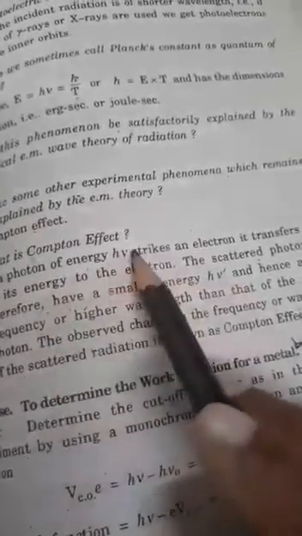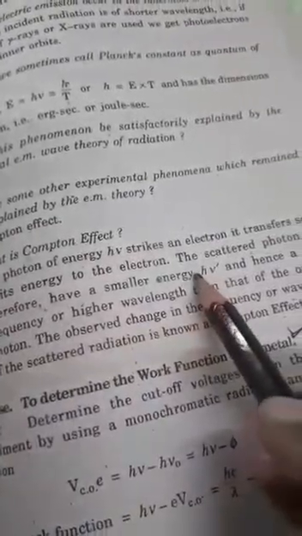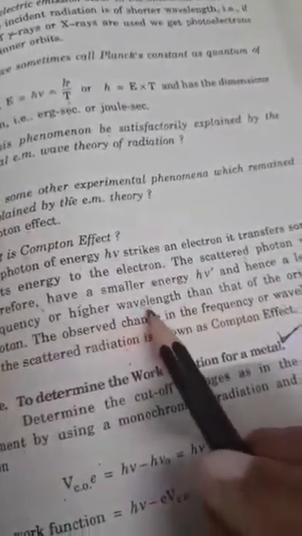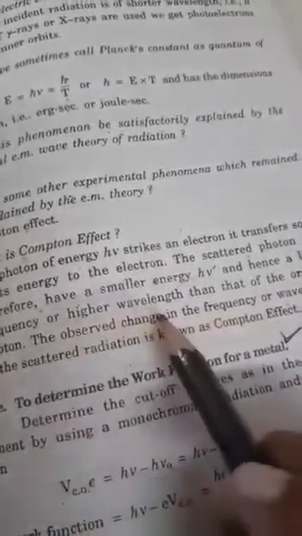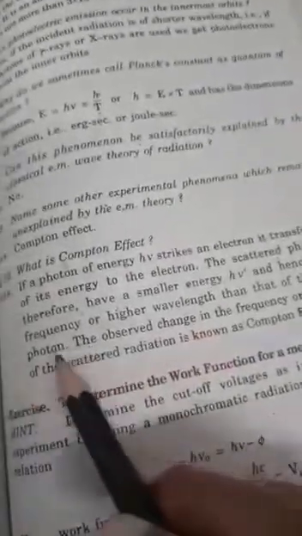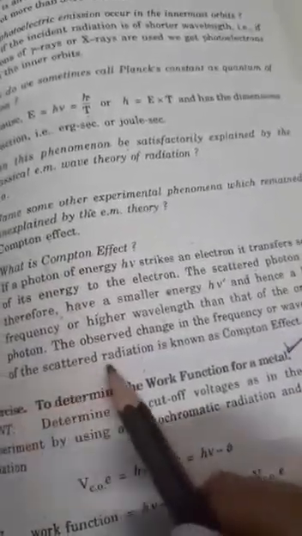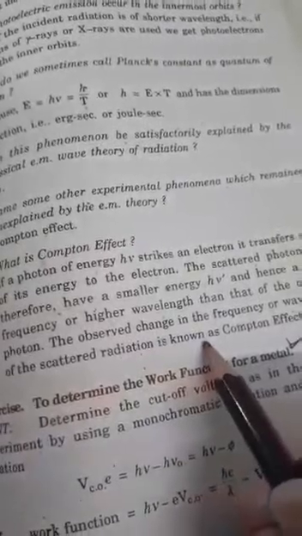Nu is greater, nu dash is smaller, and hence a lower frequency or a higher wavelength, as frequency and wavelength are reciprocal to each other, the photon will move in the scattered direction. The observed change in the frequency or wavelength of the scattered radiation is known as the Compton effect.